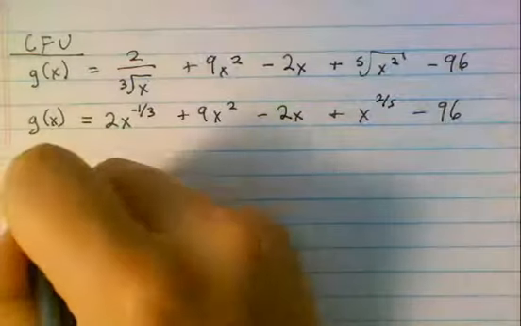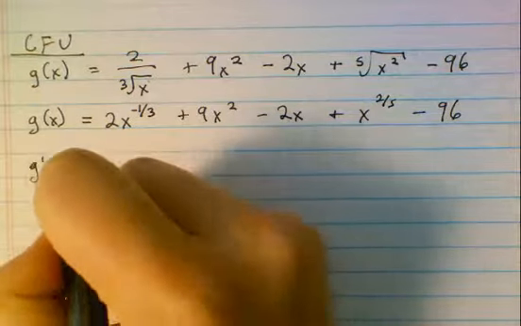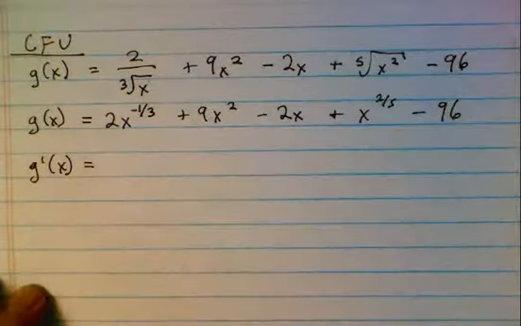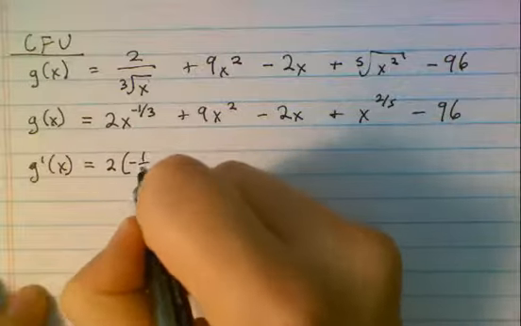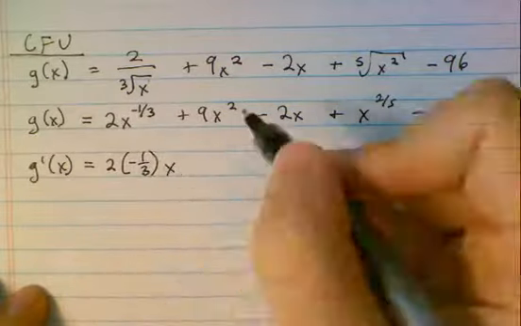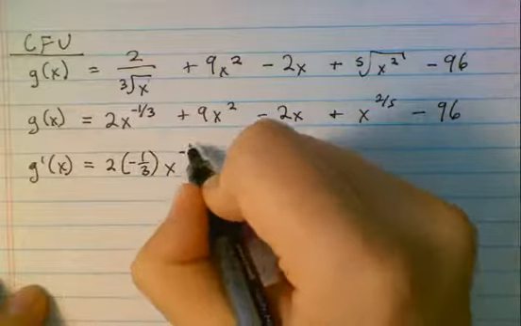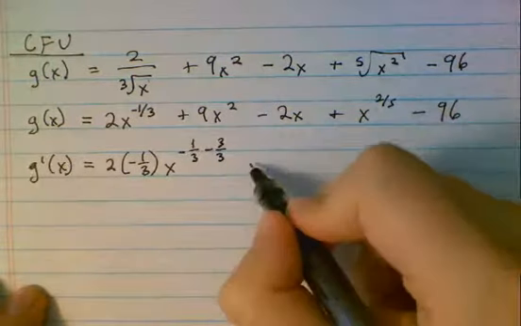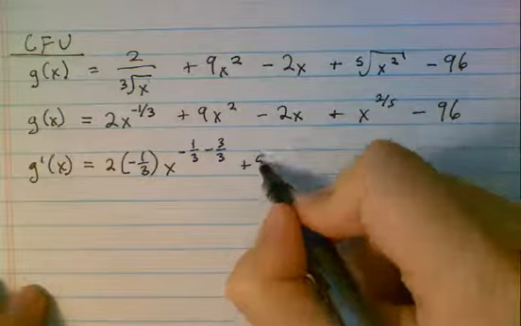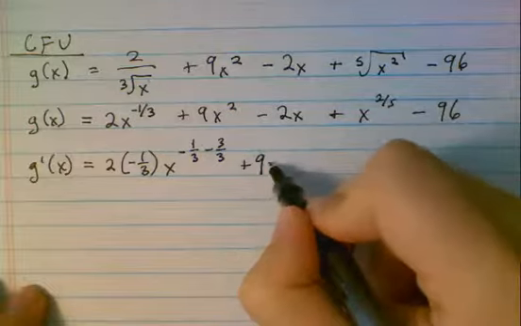Now it's all written. I'm ready to do the derivative taking step. That's where that g prime comes in. It's now the derivative. Got 2. Bring down the negative 1/3. Subtract 1 from the exponent. For this next one, the 9's along for the ride. I bring down the 2.